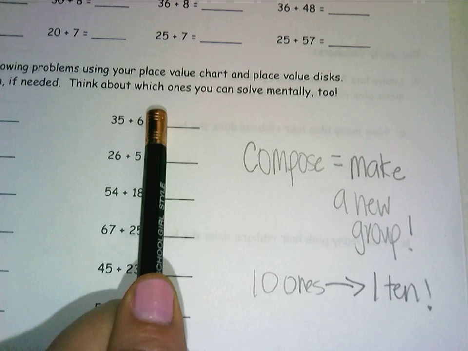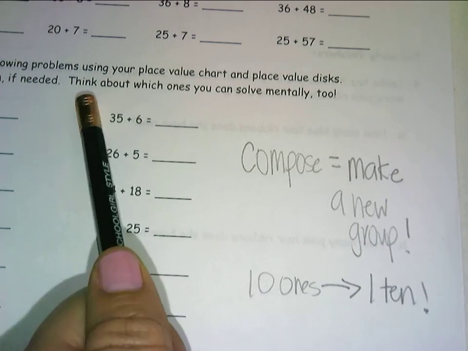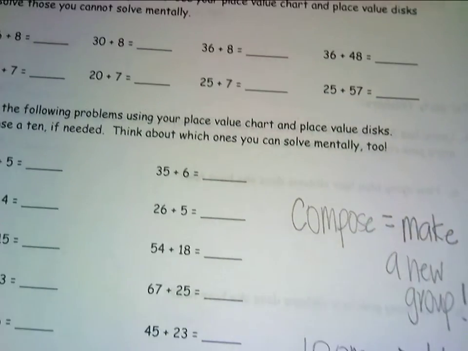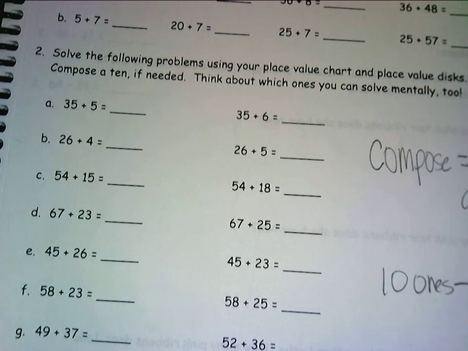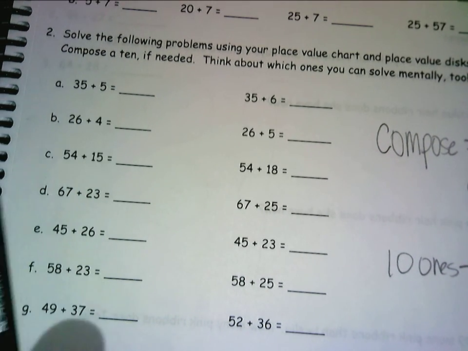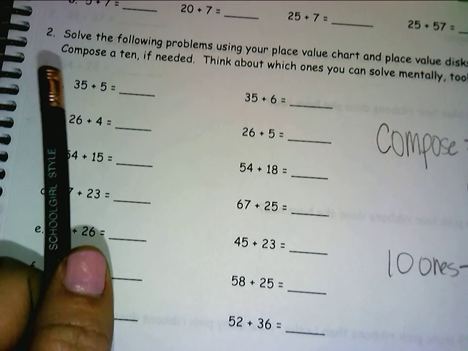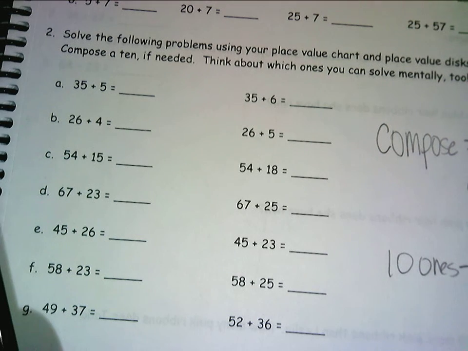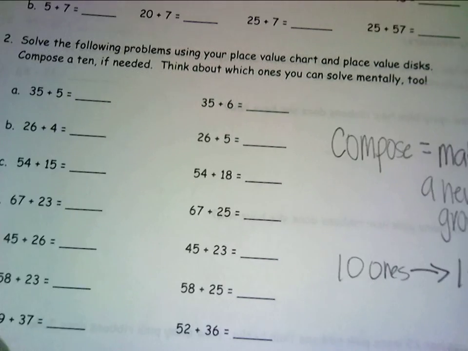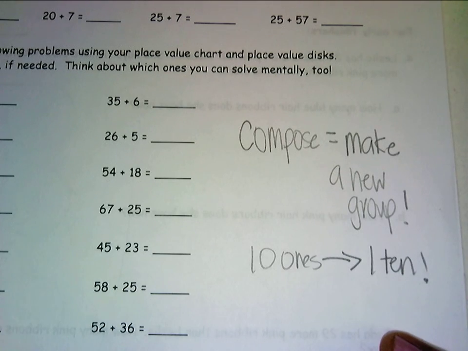It says, think about which ones you can solve mentally too. We're not going to solve it mentally. I would appreciate it if you showed your work today. Okay? So you're going to use your work mat, just like I did, and then you're going to show the addends using your place value chart, and then show me when you regroup or compose a new group. Okay, that's it.